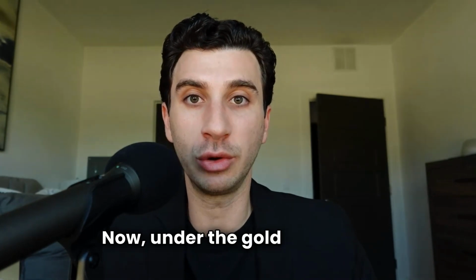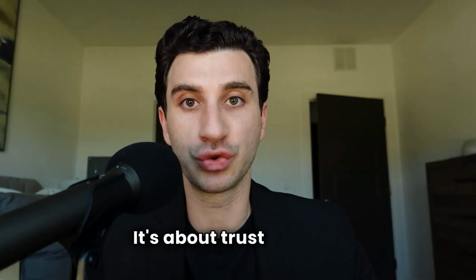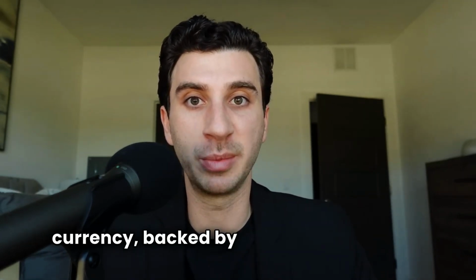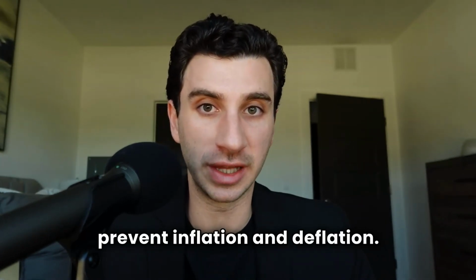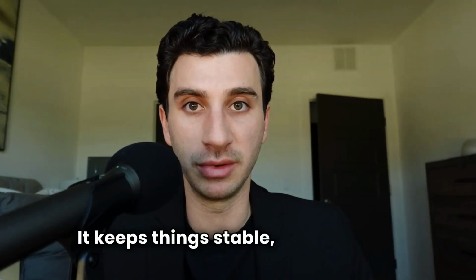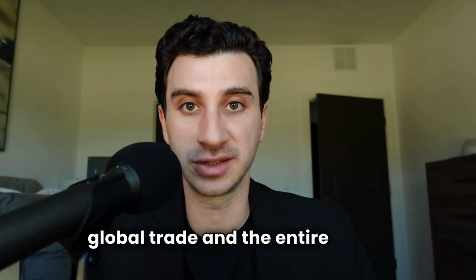Now, under the gold standard, transactions needn't involve physical gold. It's about trust in paper currency backed by something tangible. This system basically aims to prevent inflation and deflation. It keeps things stable, just fostering a stable monetary environment essential for global trade in the entire world.